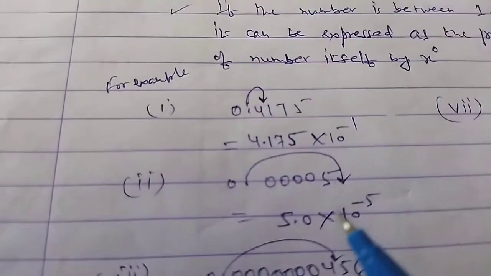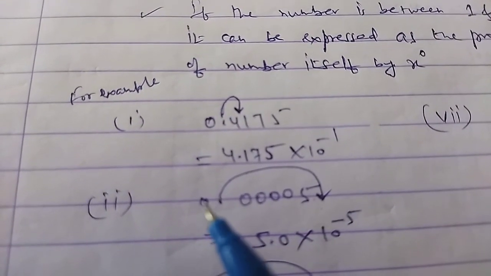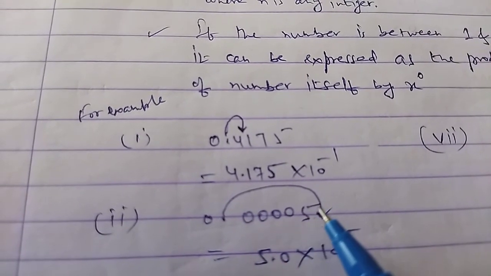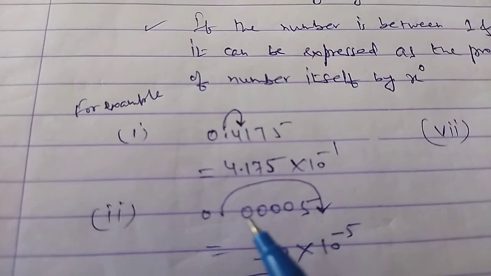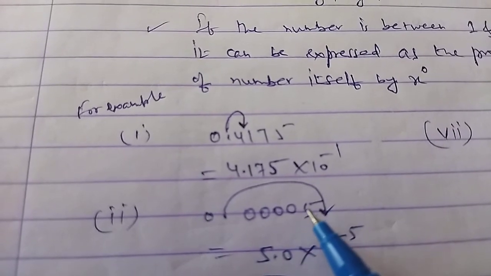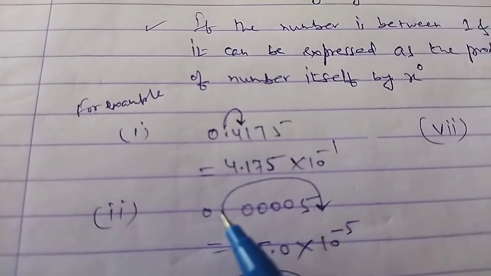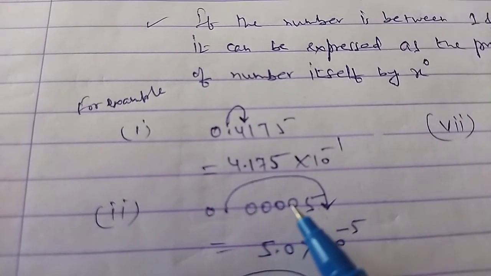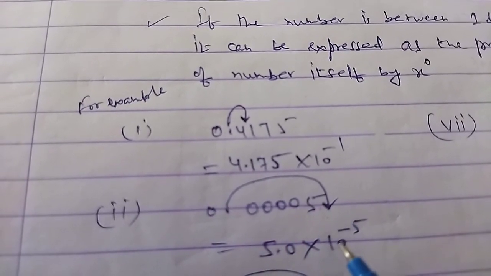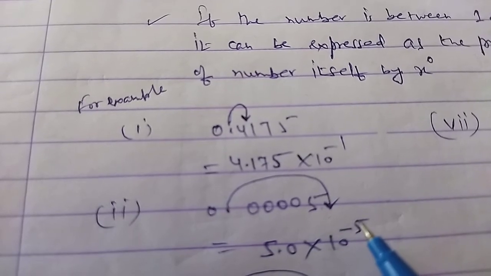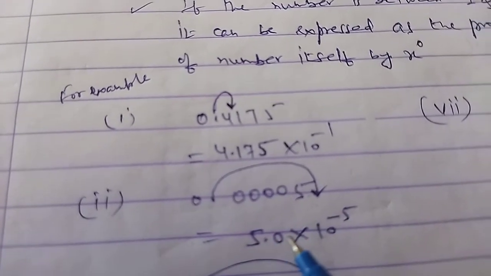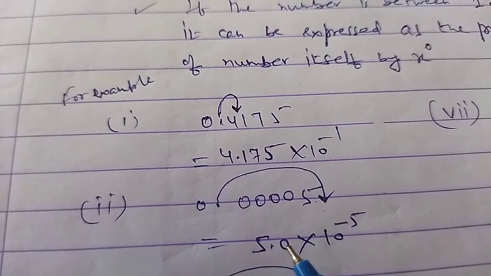See the next one. Suppose here it is 0.00005. Now 1, 2, 3, 4, 5 places are there. So I have moved the decimal from here to here, that is 1, 2, 3, 4, 5. So I'll multiply by 10 raised to the power minus 5. And here I will express it as 5.0. 5.0.